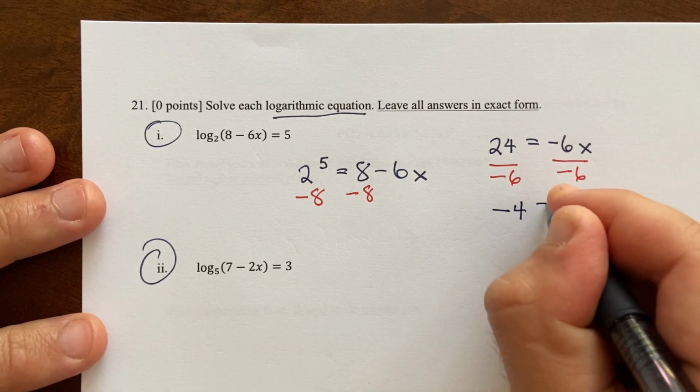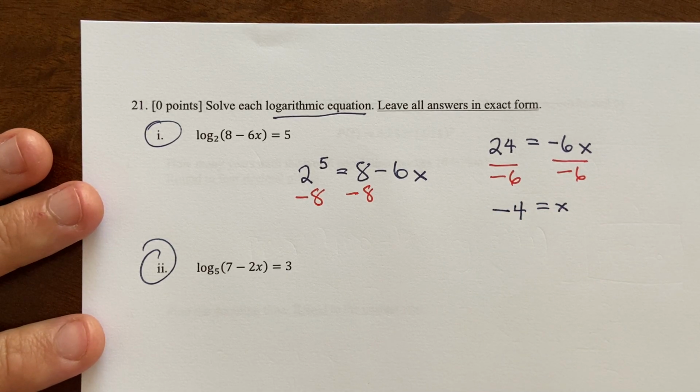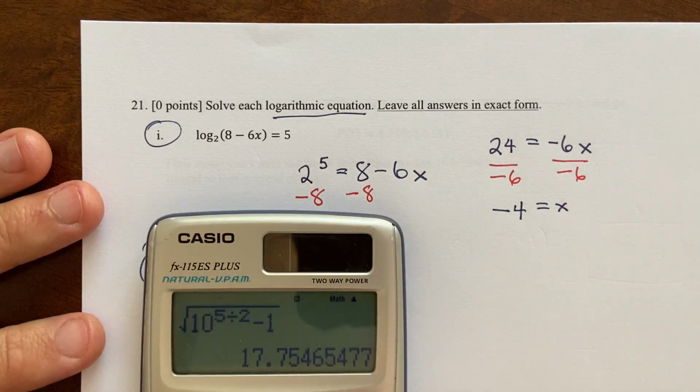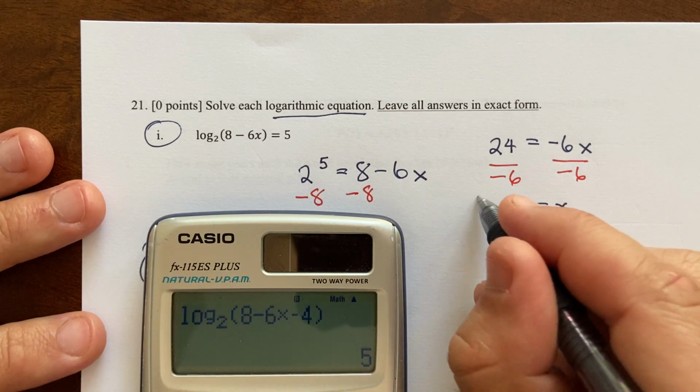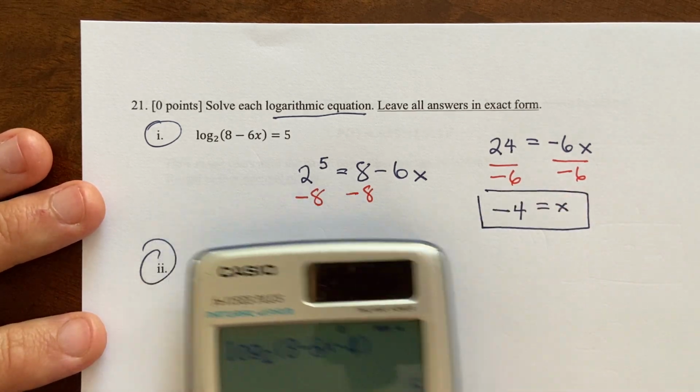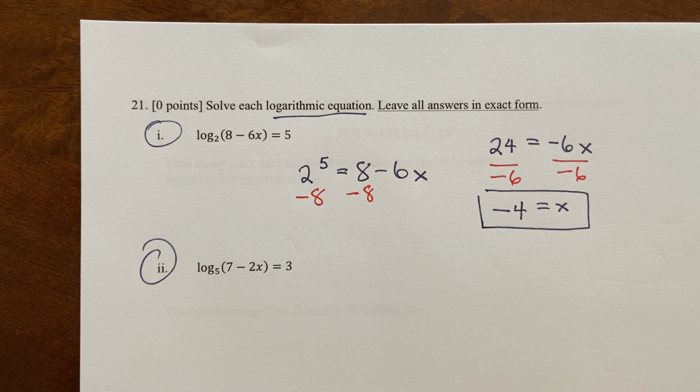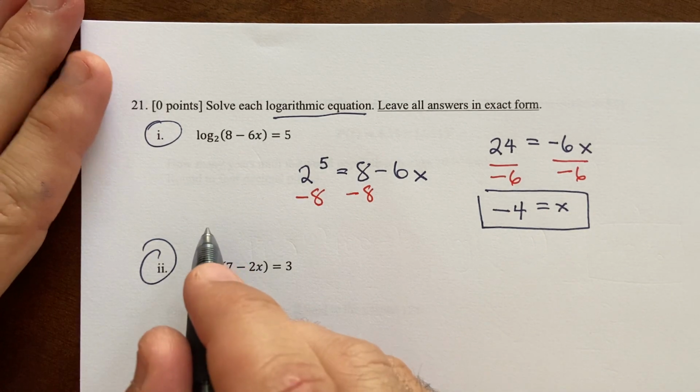So negative 4 equals x, and then you do want to check these. So log base 2 of 8 minus 6 times negative 4. I'm hoping for a 5. That does happen. But make sure to check these ones, because you could get answers that are actually not correct.